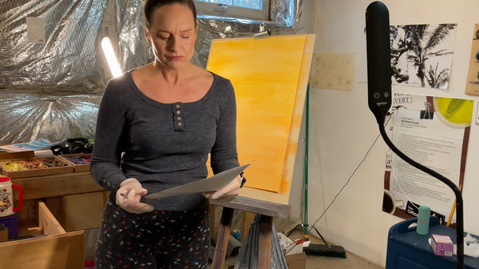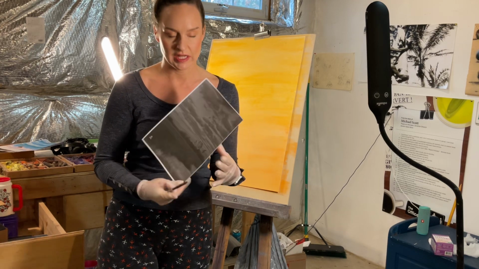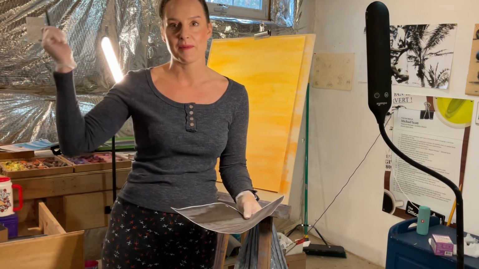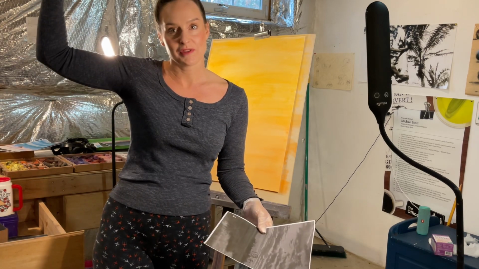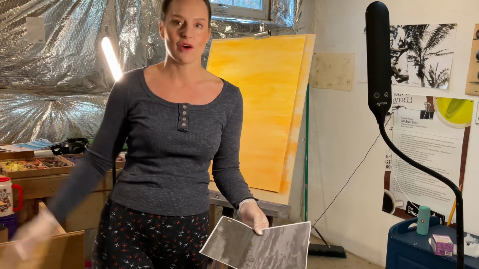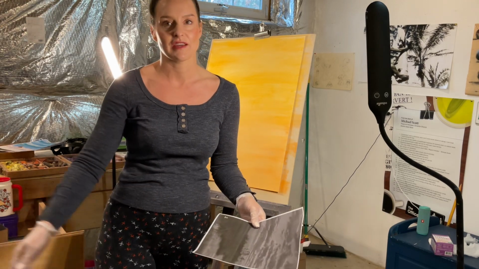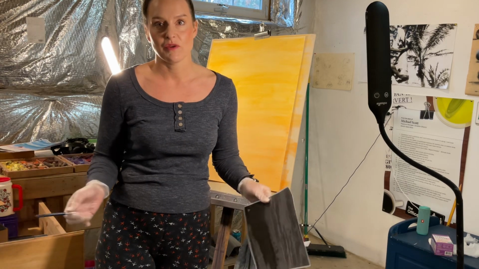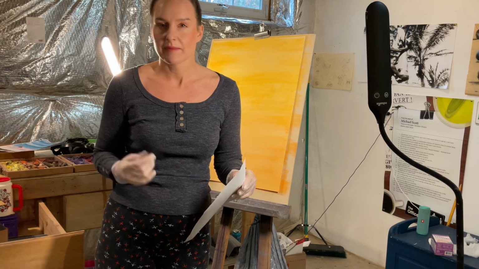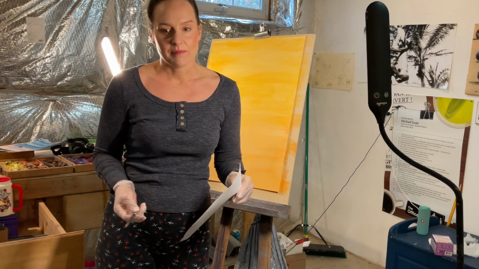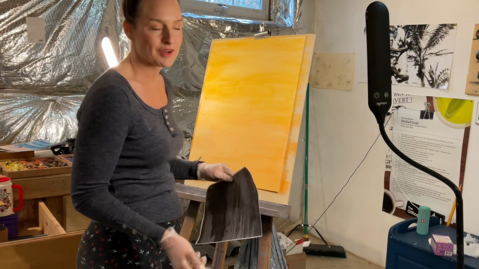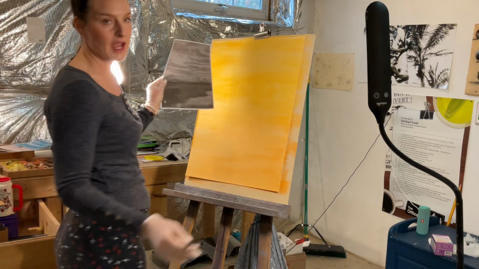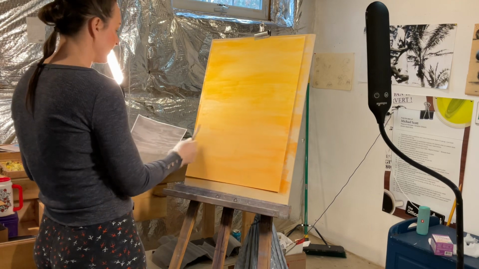Okay, so this is a marsh scene, typical of what you would find all the way from the northeast shore down all the way into Charleston, South Carolina, down to Georgia, the wetlands, if you will. And that's something I paint a lot. So let's get started.